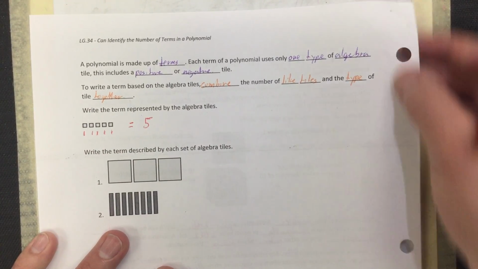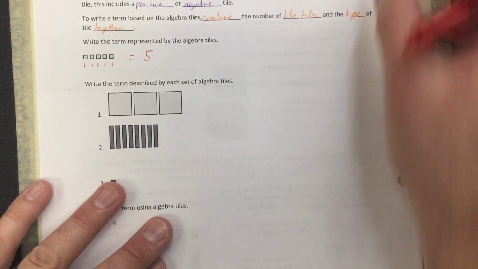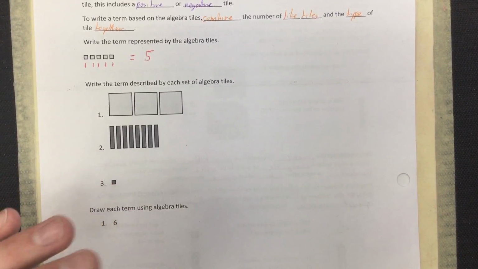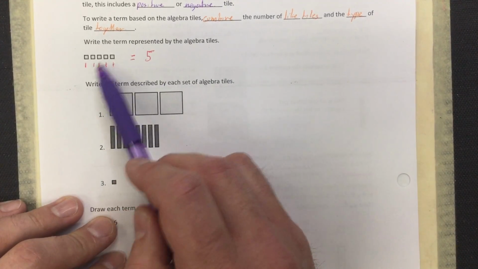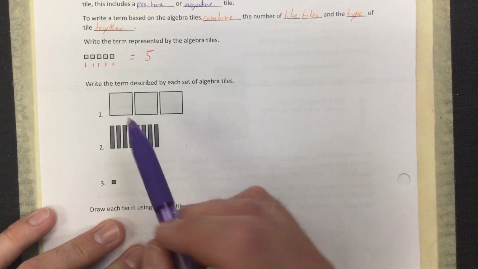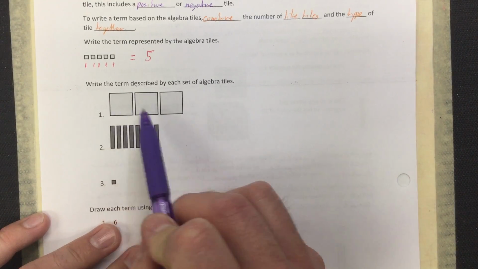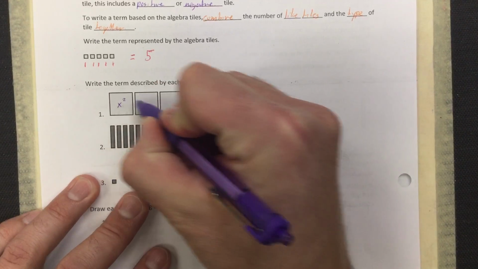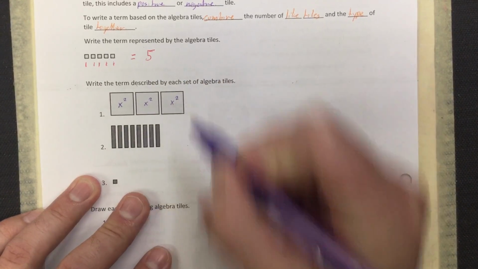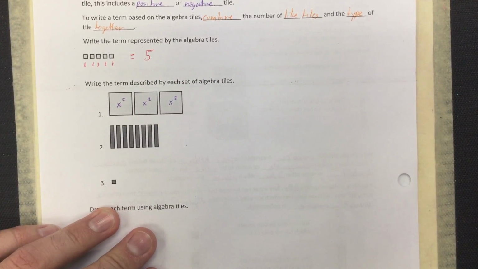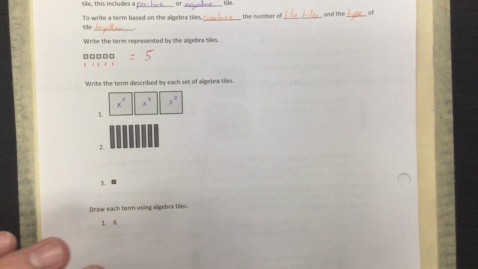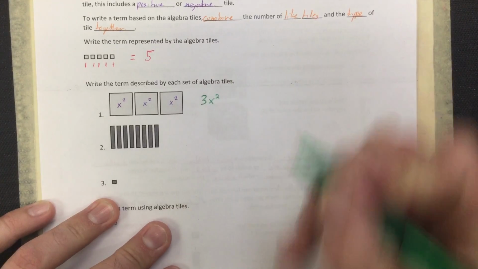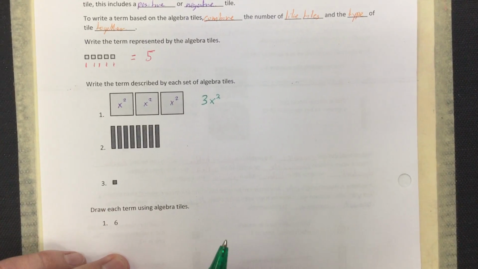Now, hopefully that makes sense. As you've probably done base 10 tiles in the past, these give you exactly that. Now what happens if we have 3 big squares? Well, these are not 1s, these are x squareds. Each one of those is an x squared term. And if we have 3 of them, we're going to write it as 3x squared. There are 3 x squared values.